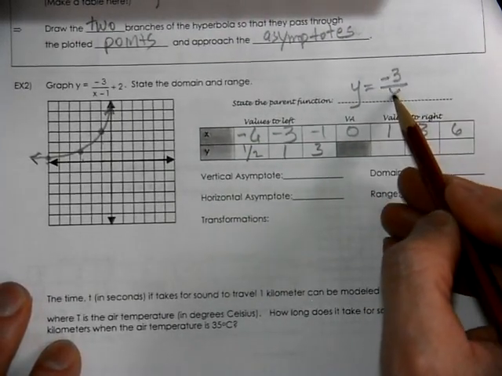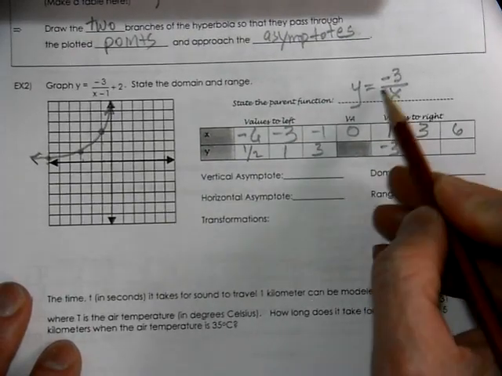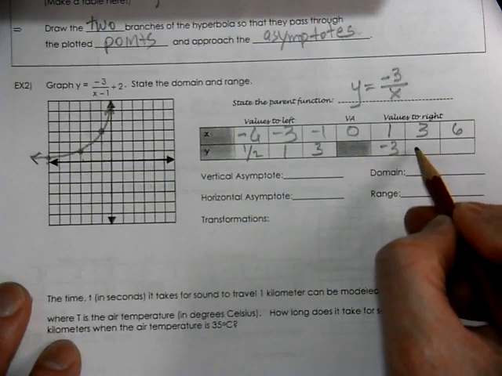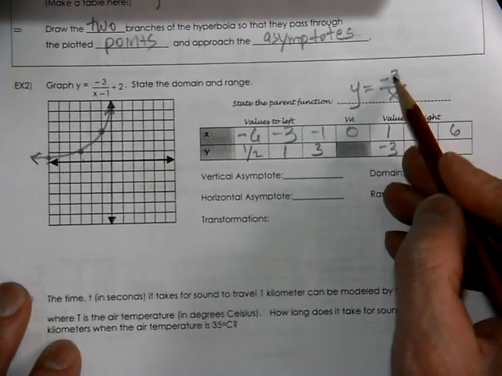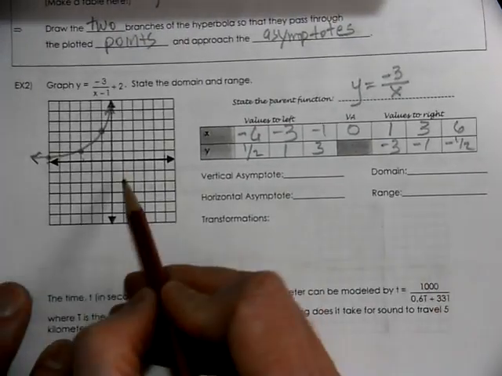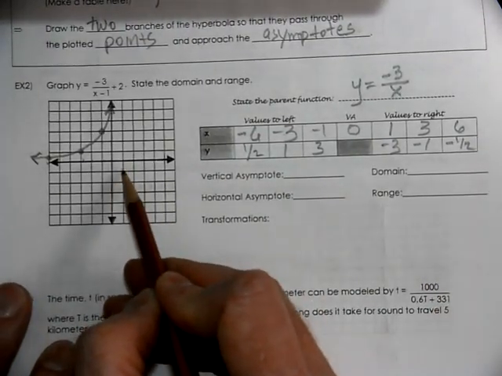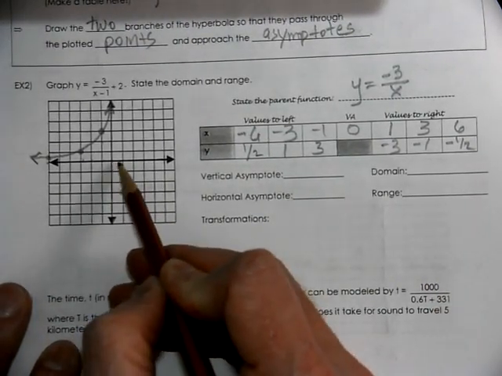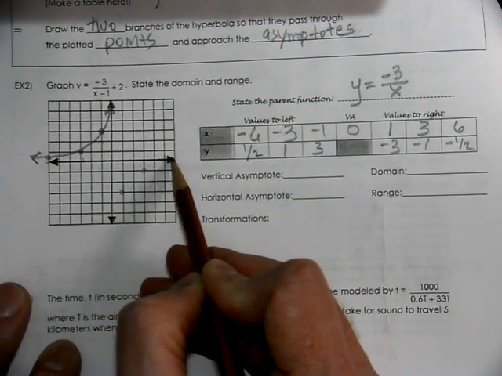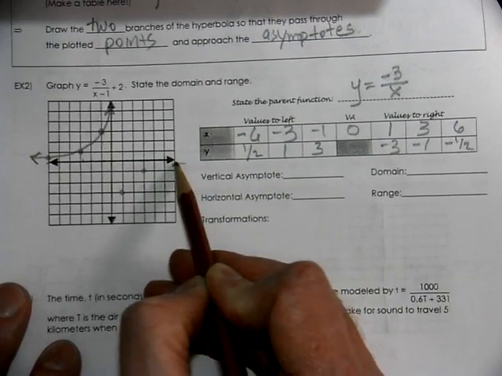So negative 3 over 1 is negative 3. Negative 3 divided by 3 is negative 1. And negative 3 divided by 6 is negative a half. So when x is 1, we're at negative 3. When x is 3, we're at negative 1. And when x is 6, we're at negative a half.